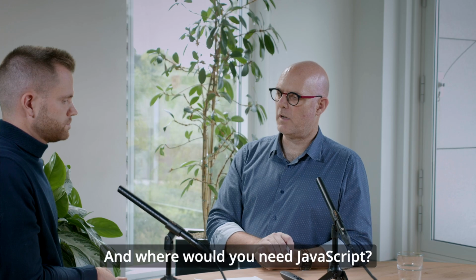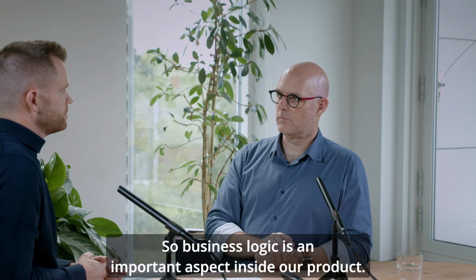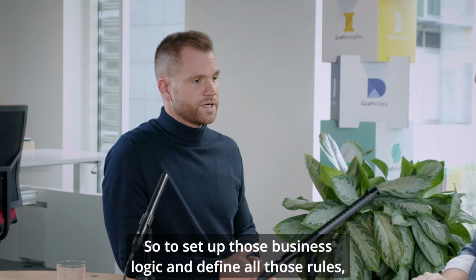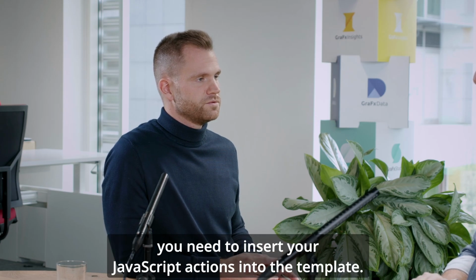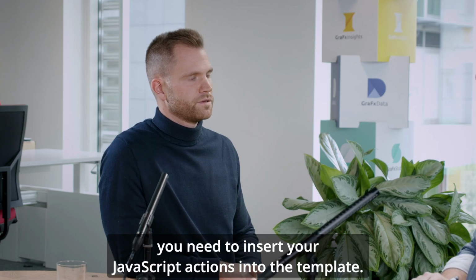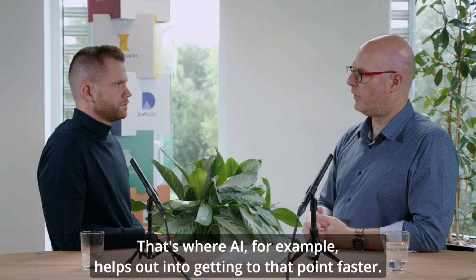And where would you need JavaScript? Why is that important? Yeah, so we're not just designing templates, we're all about creative automation. So business logic is an important aspect inside our product. To set up that business logic and define all those rules, you need to insert your JavaScript actions into the template. And that's where AI, for example, helps out in getting to that point faster.